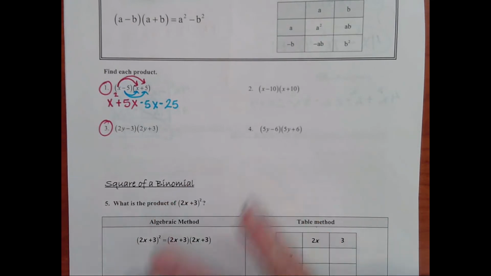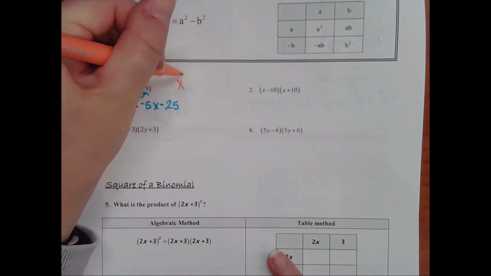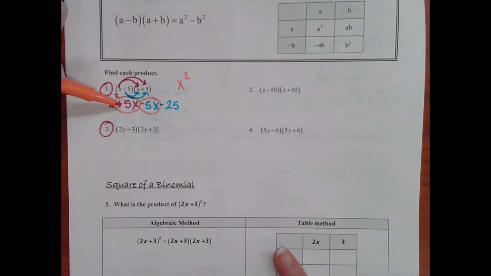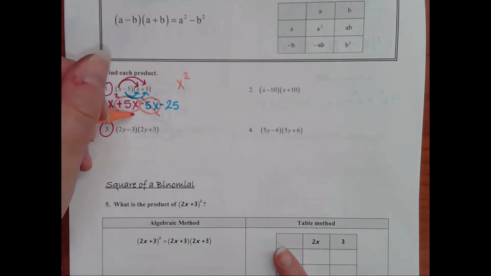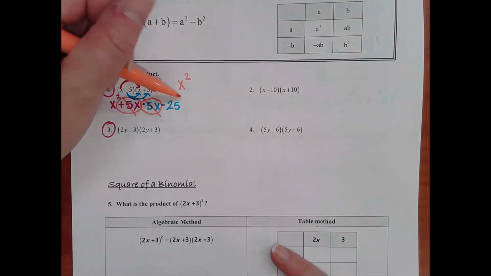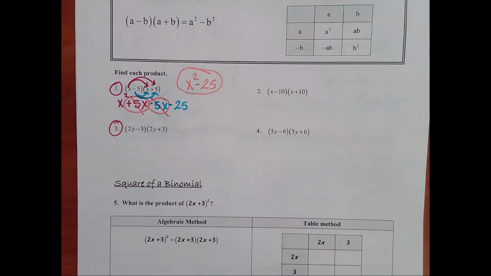Once you do your multiplying, then you need to combine like terms and write in standard form. So x squared has nothing to combine with, so I get x squared. My x's, I have a positive 5x minus 5x. 5 minus 5 is 0. They actually completely cancel each other out. There's no x left over, so don't write anything. Then I have on the end minus 25, and that's it. So you get a quadratic binomial if you want to get technical with the term.